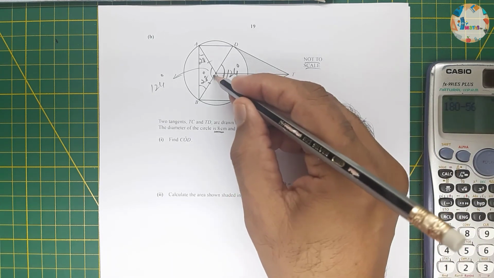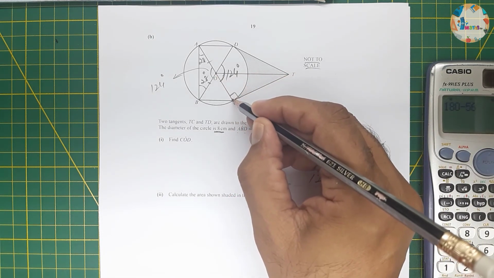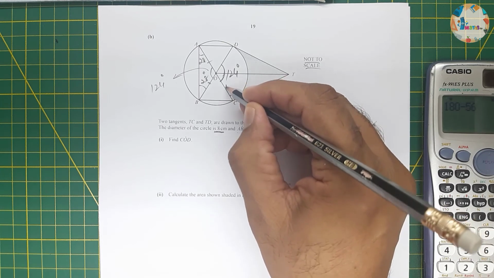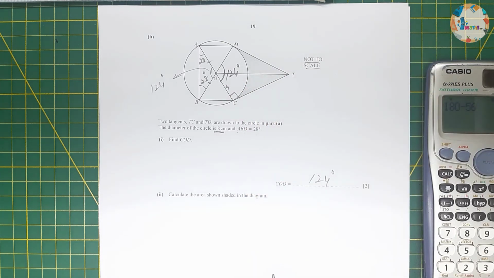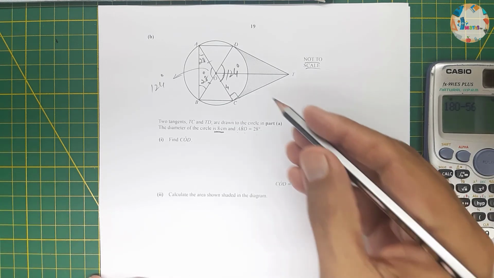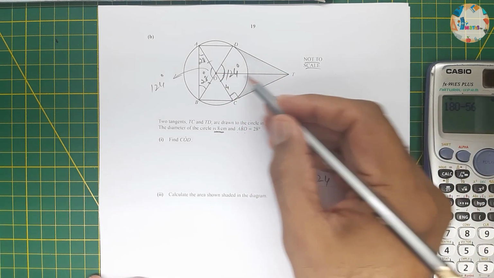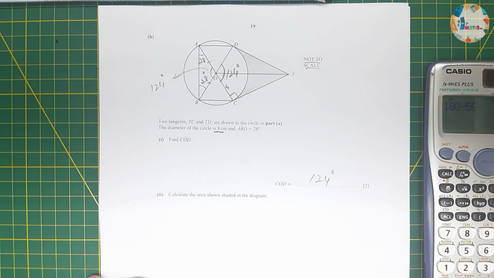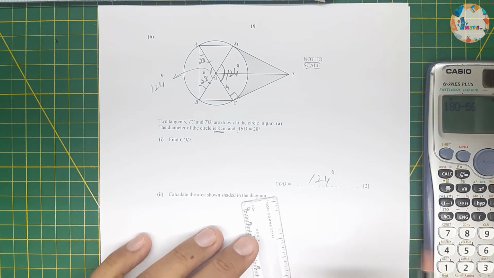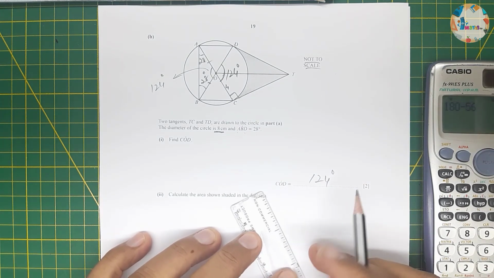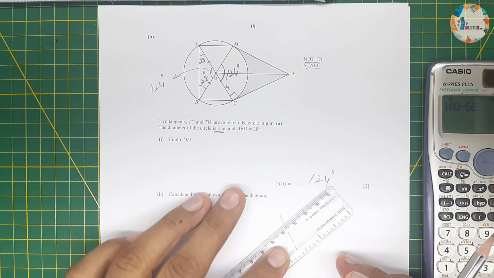So the radius is basically 4 centimeters. So this length is 4 centimeters. We will utilize this one, and we can consider this half triangle first. So for half triangle, I'll draw a right angle triangle here for your explanation.